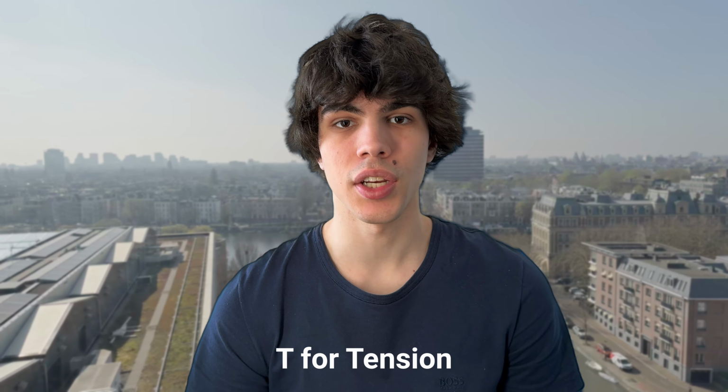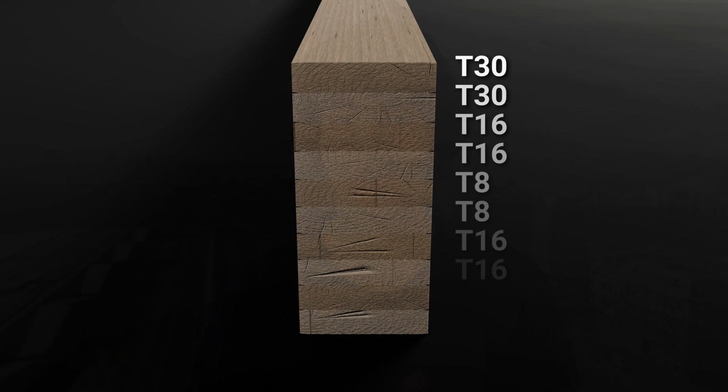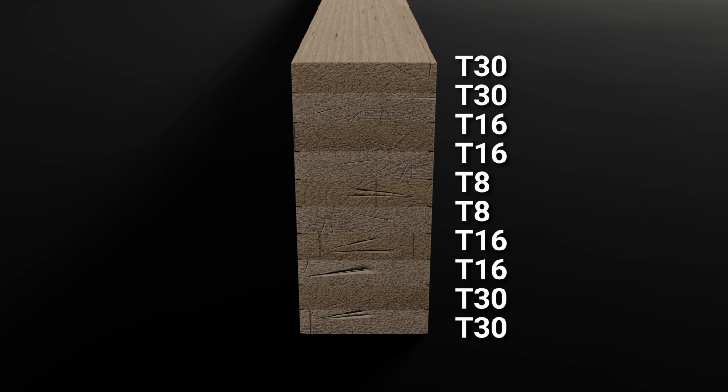In addition to solid timber, engineered wood products like glue-laminated timber are also classified using strength classes, often designated with a T for tension. These T classes, such as T8, T16, or even T30, refer to the minimum characteristic tensile strength of the lamellas used in GLT. This classification allows manufacturers to optimize the performance of GLT beams by combining different strength classes within a single product.